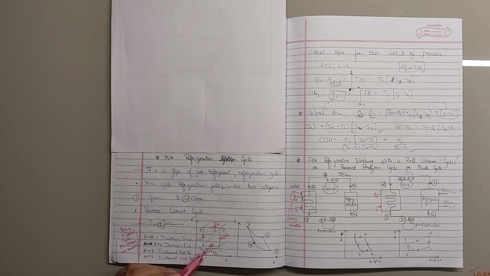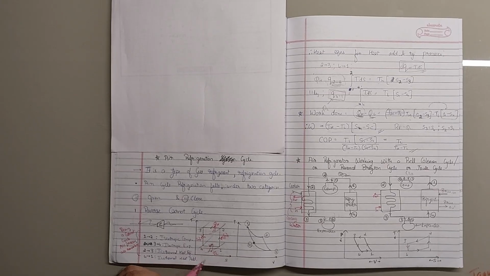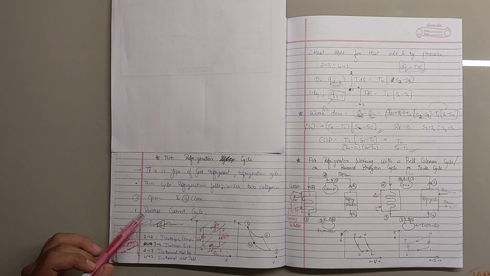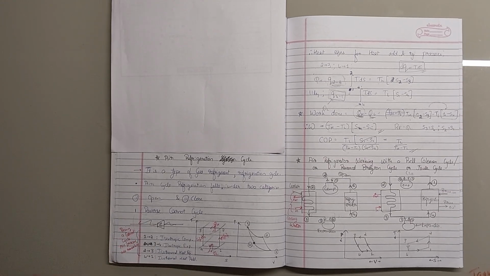This is the refrigerated space. Heat is extracted from here and it is made to enter the system. Hence it is isothermal heat addition. All these processes are part of a Carnot cycle. Therefore all the processes are totally reversible.